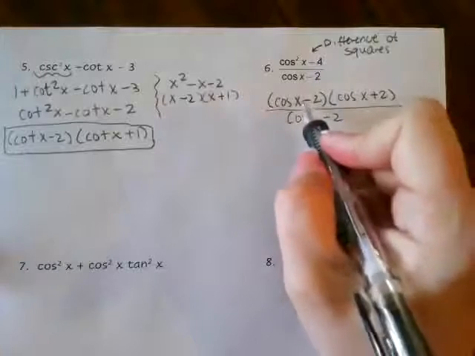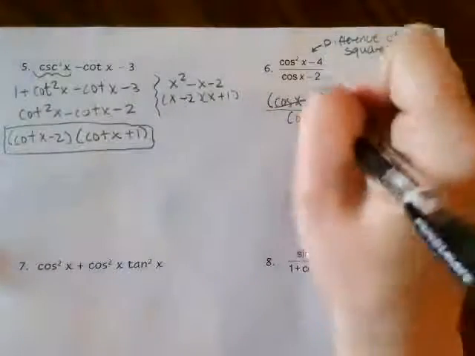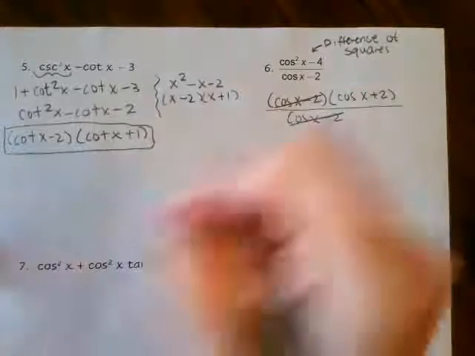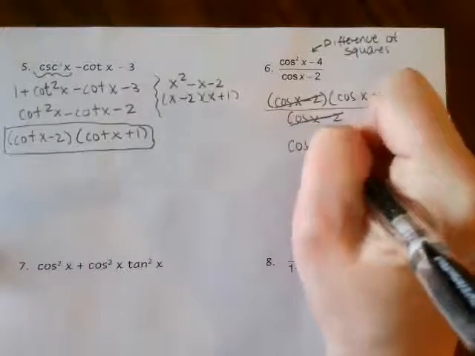We've got this in both the numerator and the denominator. So the cosine x minus 2 and the cosine x minus 2 cancel. We're left with cosine x plus 2.